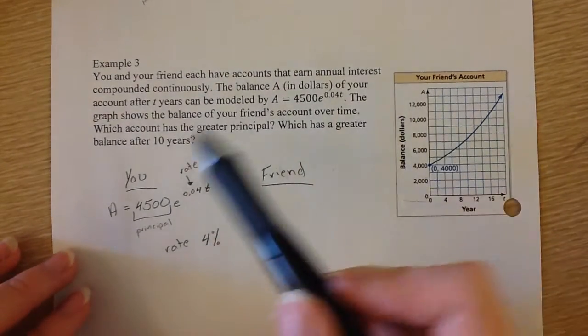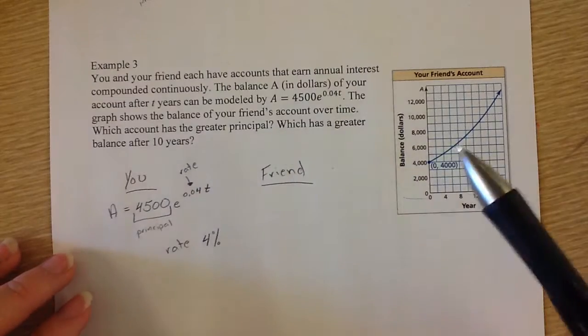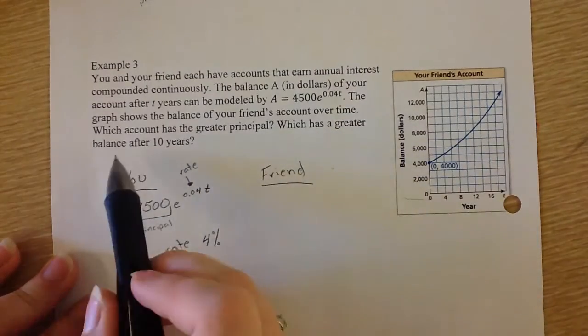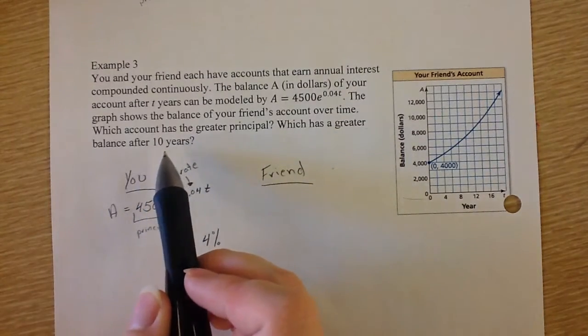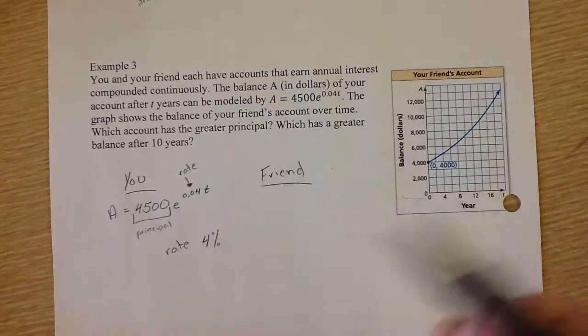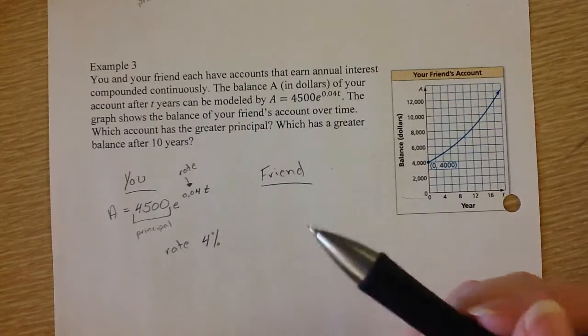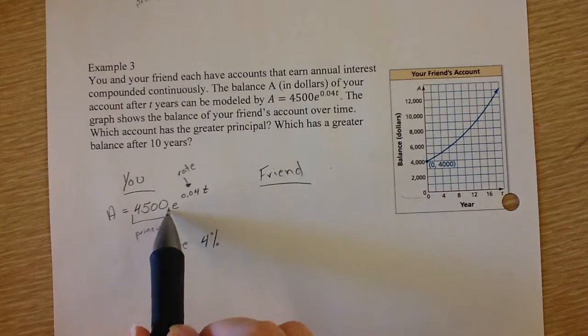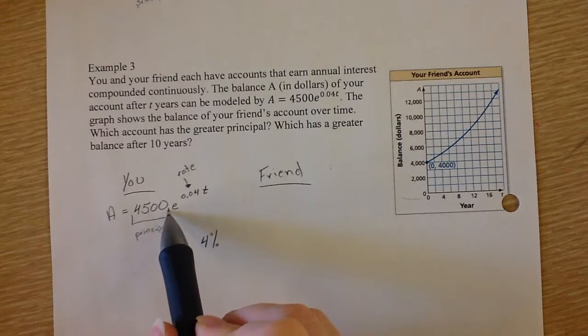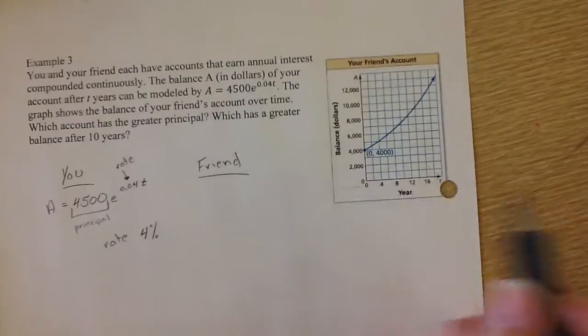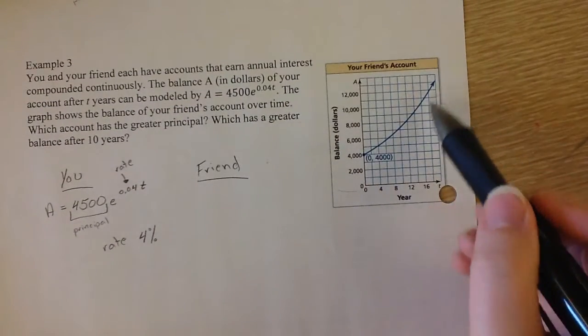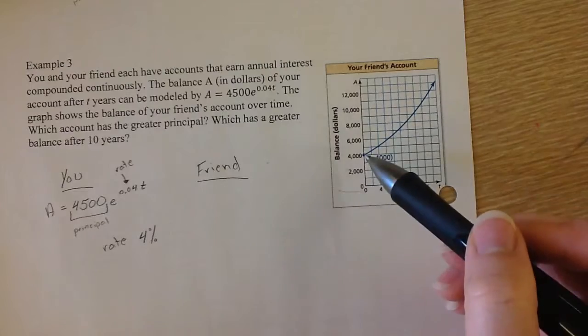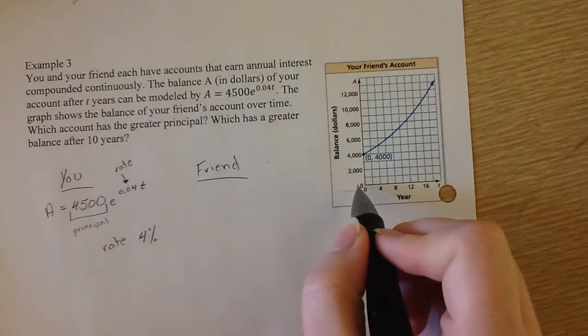Which account has the greater principal, and which has a greater balance after 10 years? We know my principal is $4,500. The principal is the amount of money you start with. Let's look at your friend's graph and see how much they started with.